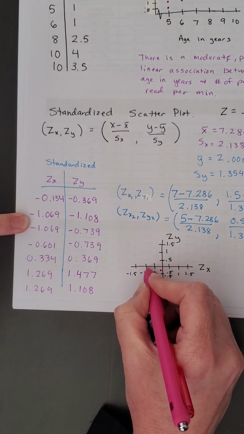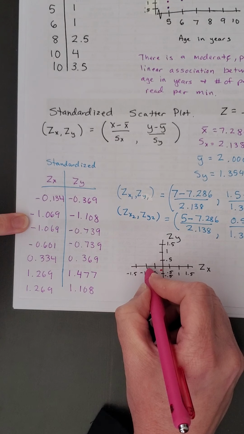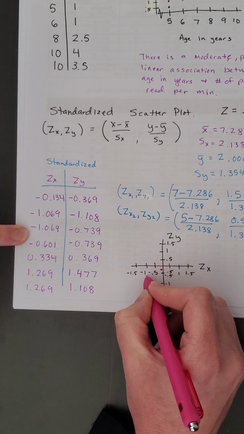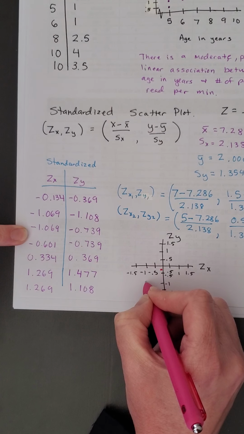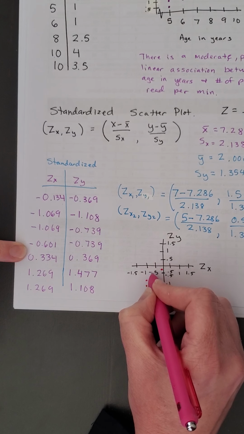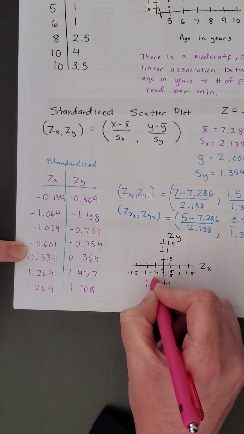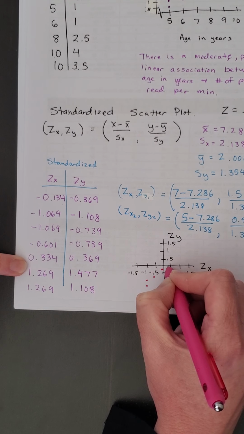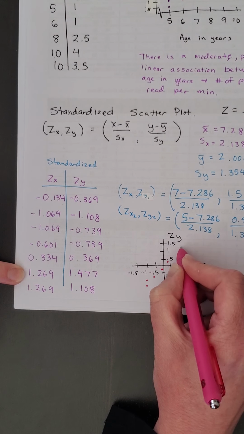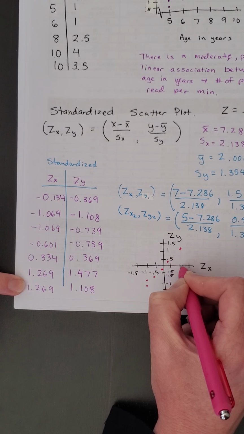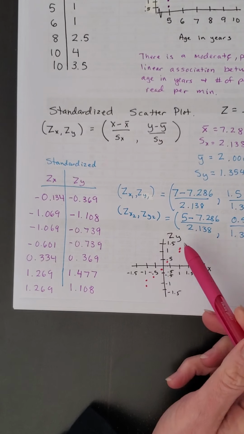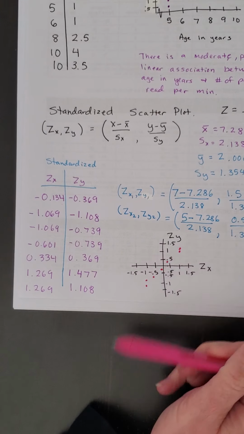Negative 1, negative 1.1, negative 1.069 again, and negative 0.79, negative 0.6, comma, negative 0.7, positive 0.3, positive 0.3, 1.23, 1.4, about right there, and the same x value, y value is 1.1. And so what you should see is still a positive relationship happening.